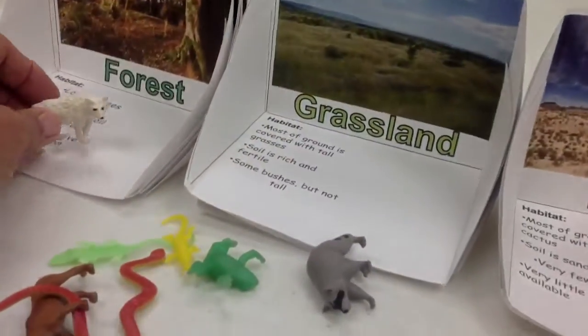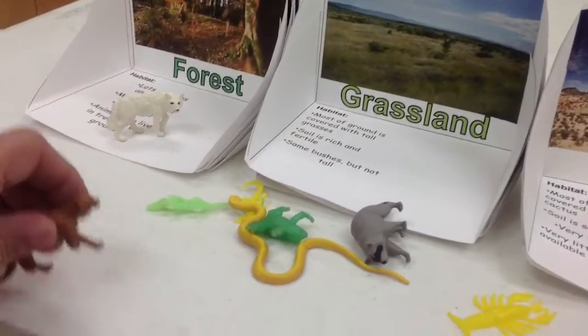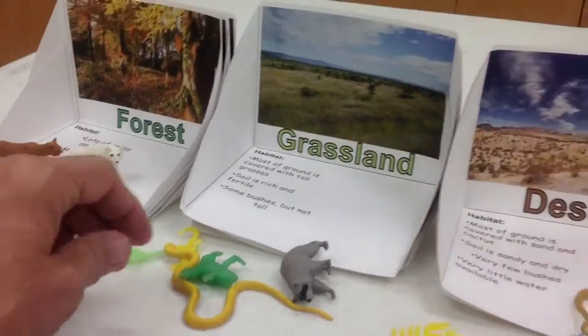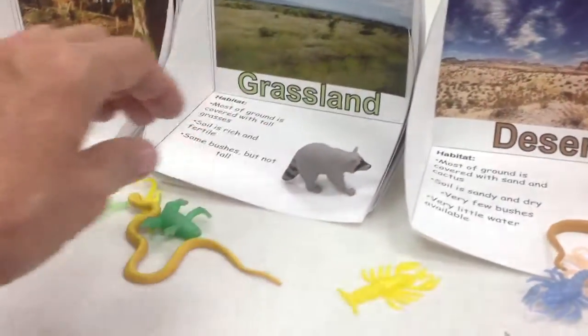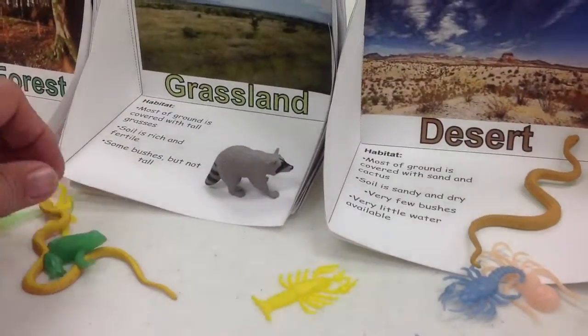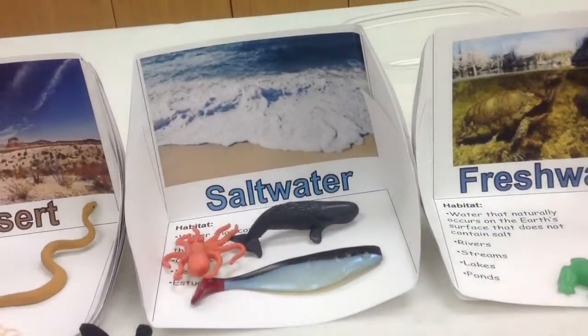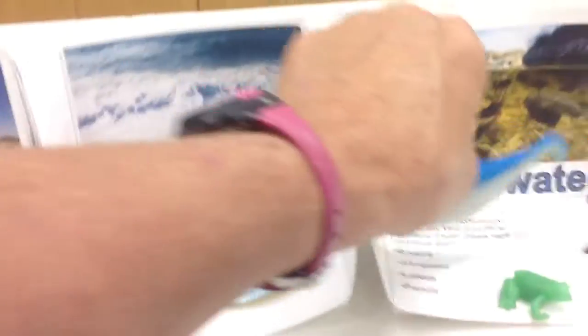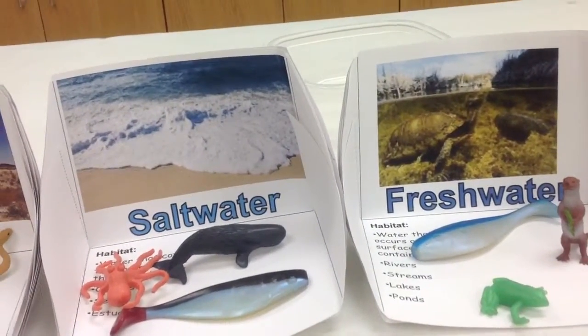Like I might put my white wolf, who's actually an Arctic animal, down here. Got a little mountain lion. My raccoon could live in various places. He certainly could live in the grassland. My frog could live in fresh water. But it's kind of up to them where they want to place these animals, as long as they don't get it totally wrong.